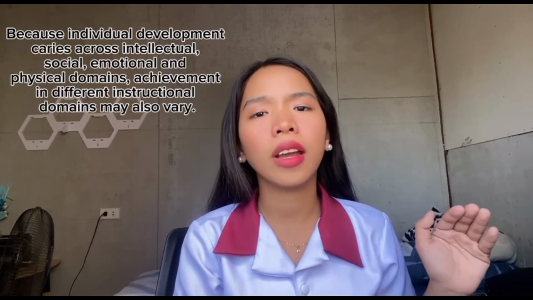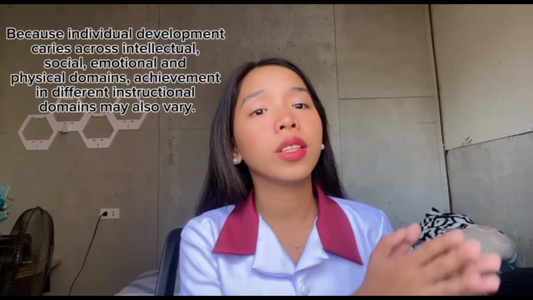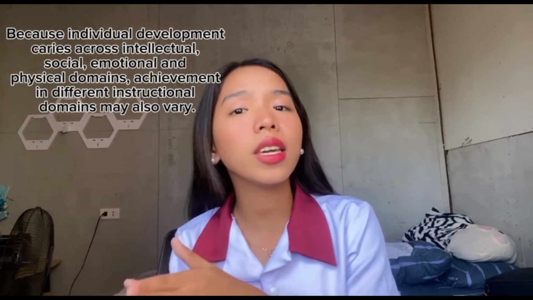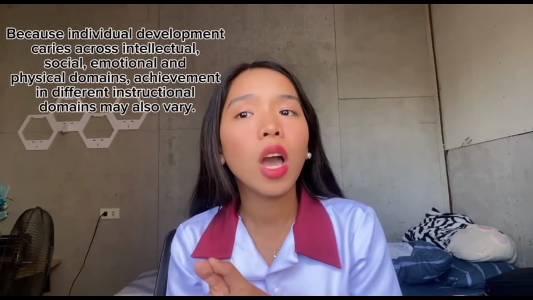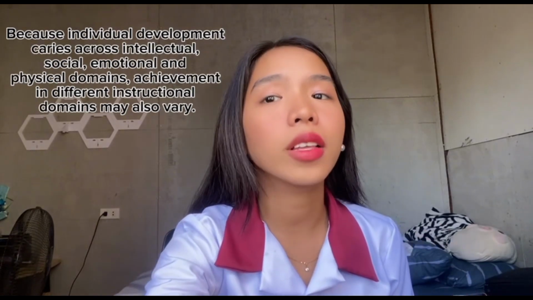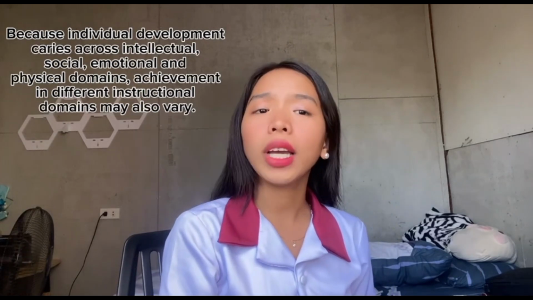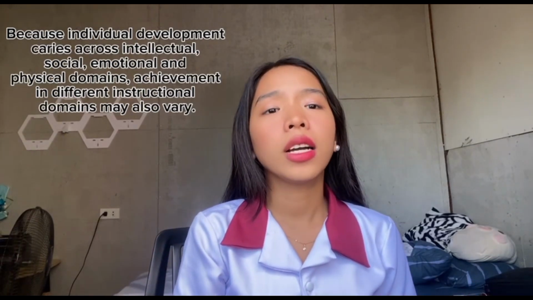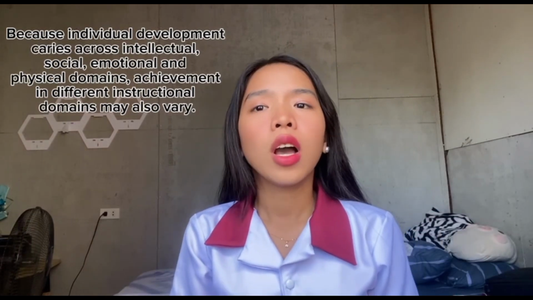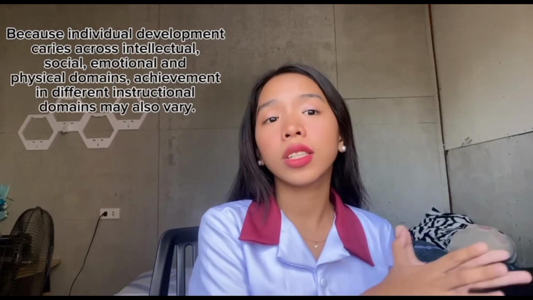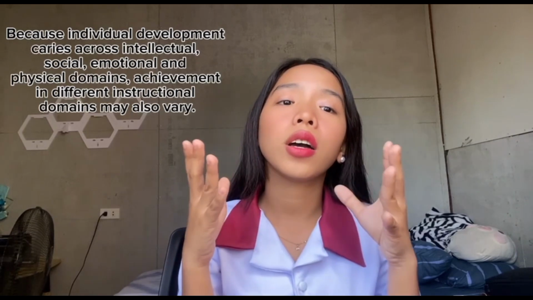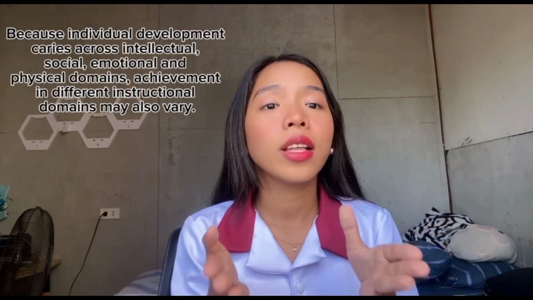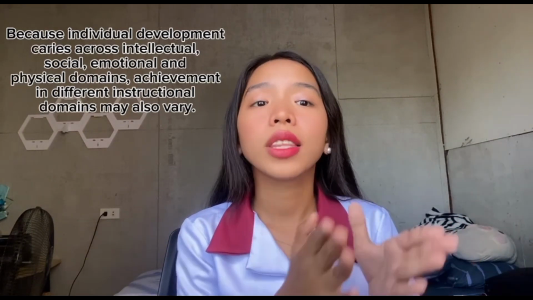What do you mean by they are not the same? Because some of them are good in dancing, some are good in singing, some are good in solving math, or some are good in writing. That's because everyone has a different kind of development. Some kids learn quickly, but for others it takes time to learn. So it explains that children are not the same when it comes to development.